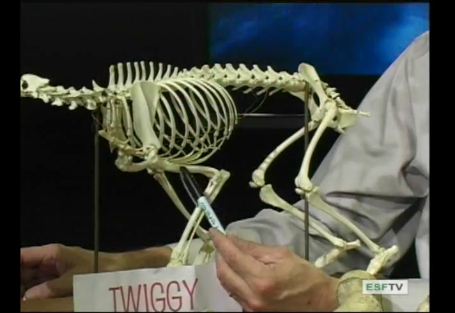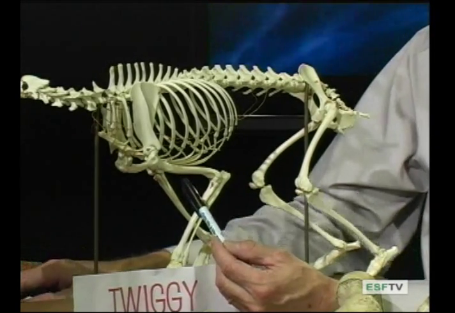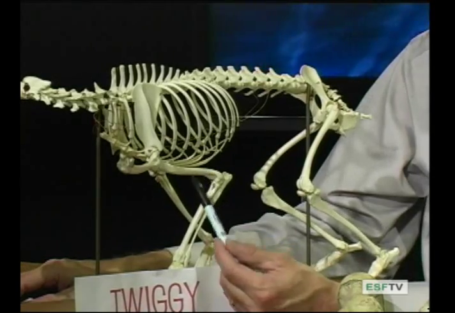If we come over here to Twiggy again, we can see some interesting variations of bone shape, however. You can see clearly that the long bones of the limbs are more or less circular in cross-section. This is because these can experience deformation strains coming from any direction.